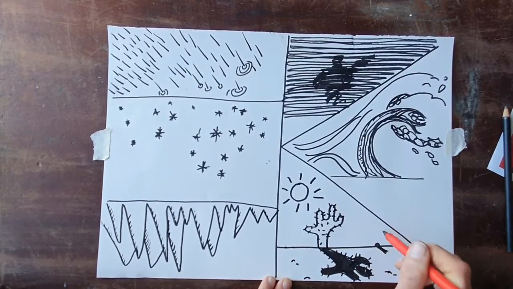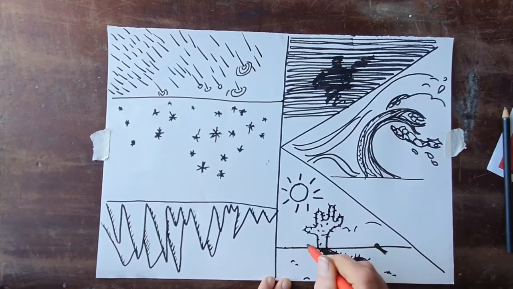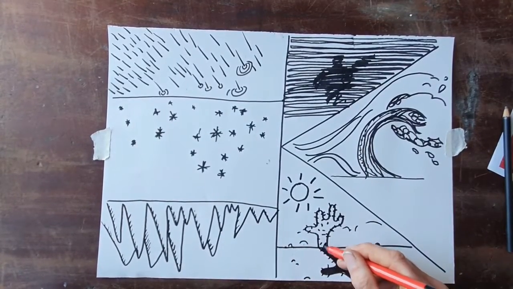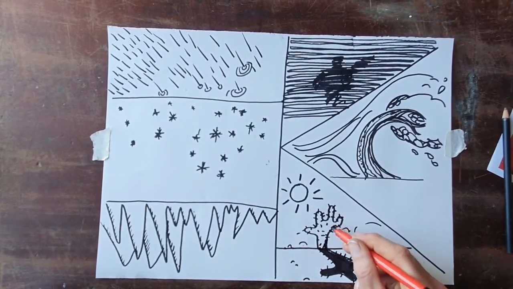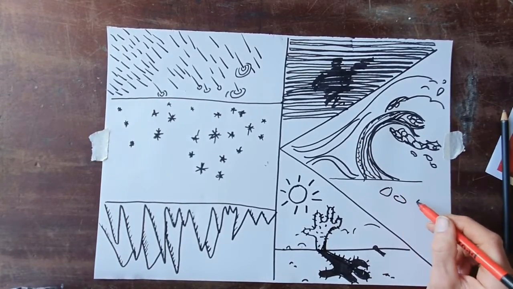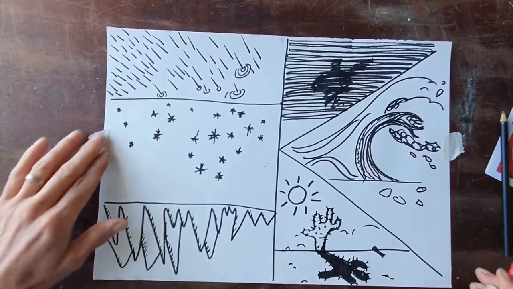Okay, so there we have it. And some on the wind one, a few leaves going away.